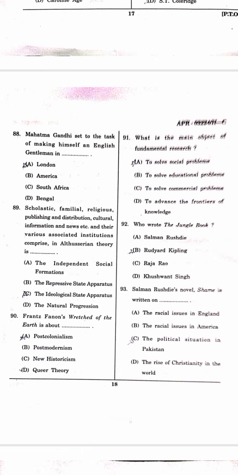Question number 90. Frantz Fanon's The Wretched of the Earth is about post-colonialism. Question number 91. What is the main object of fundamental research? The correct option is option D, to advance the frontiers of knowledge. Option D is the correct one.